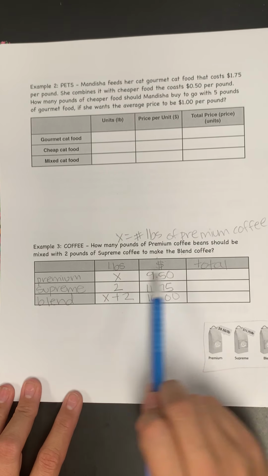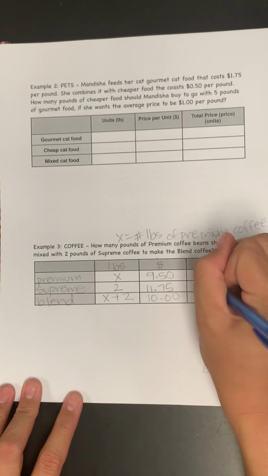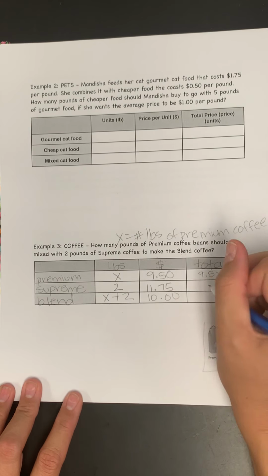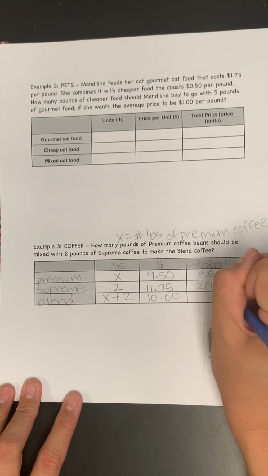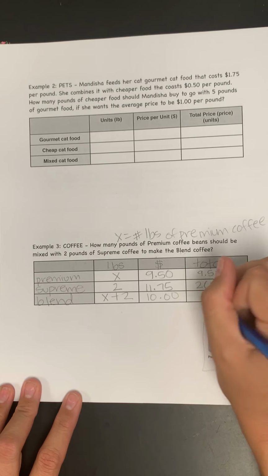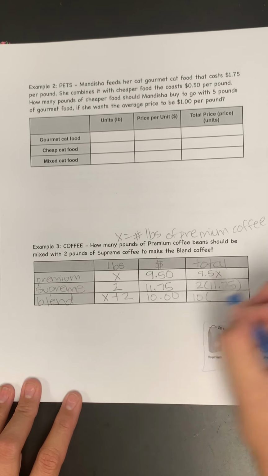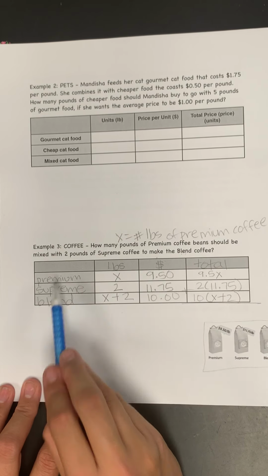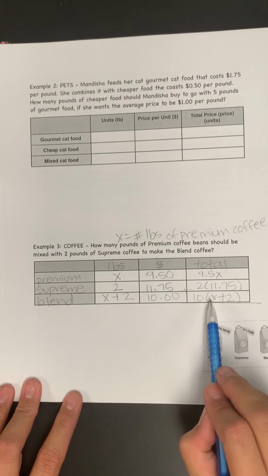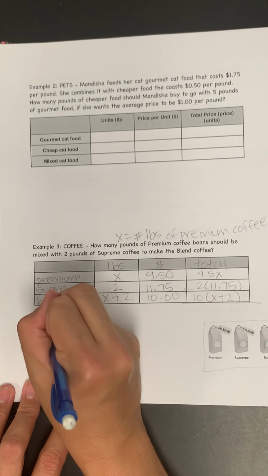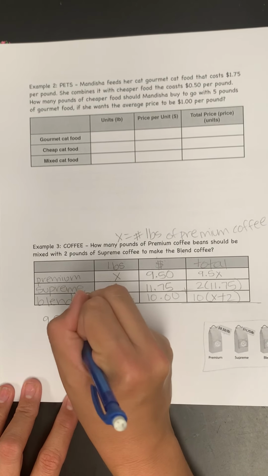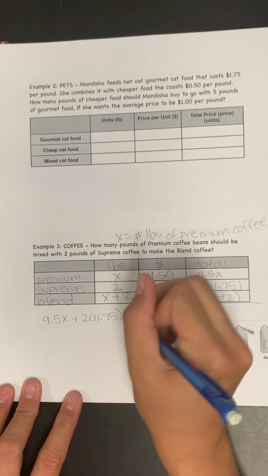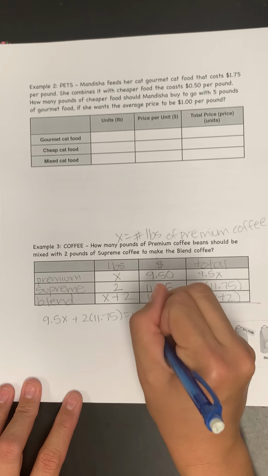So now we're gonna get our total. We're gonna multiply across: 9.5x or 950x, whatever you'd like to do, 2 times 11.75, and then 10 times x plus 2. Remember, the premium and the supreme are being added together to make your blended. So we have 9.5x plus 2 times 11.75 equals 10 times x plus 2.